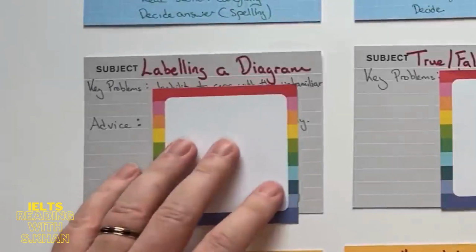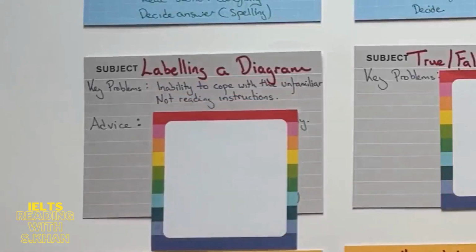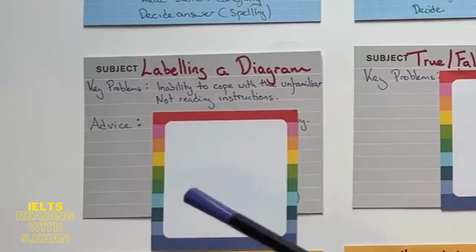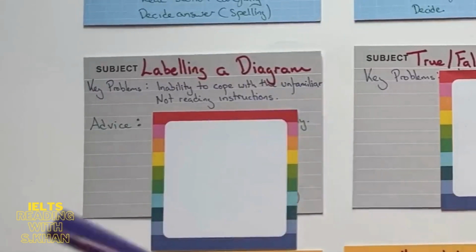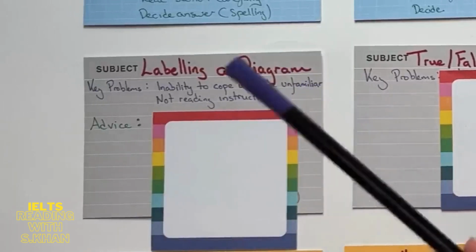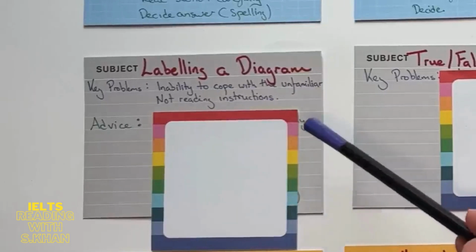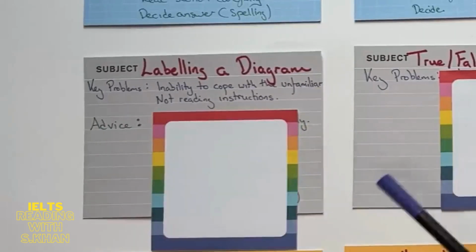It is your job to complete these parts. So labeling a diagram. First key problem is an inability to cope with the unfamiliar. Not every student, but a fair number of students will look at a diagram and think, I know nothing about this thing. So the example we gave you was something to do with ships. So like, I know nothing about ships. They're not testing your knowledge of ships. They're testing your ability to look at an unfamiliar diagram, understand it, and relate it to the reading text.